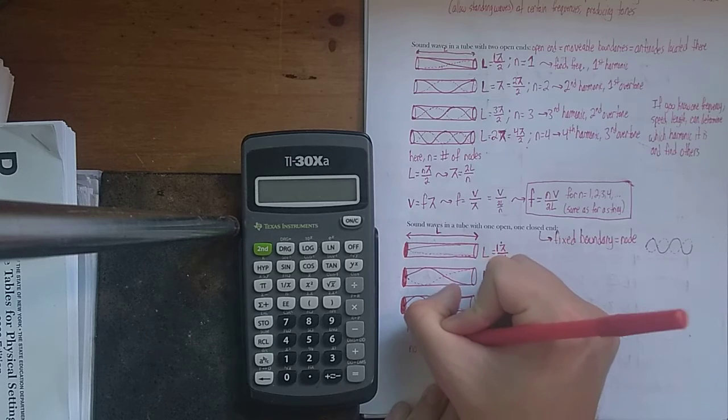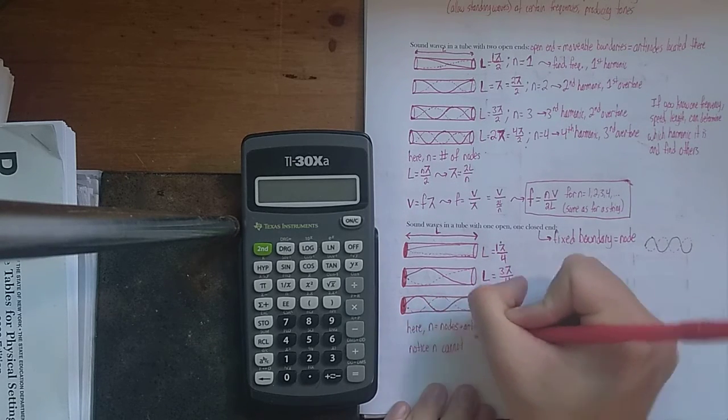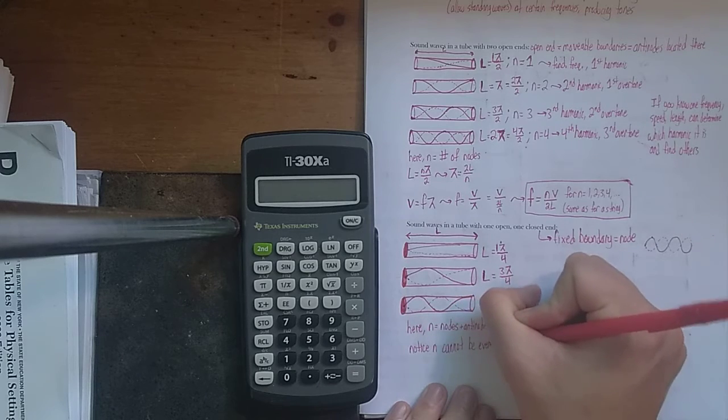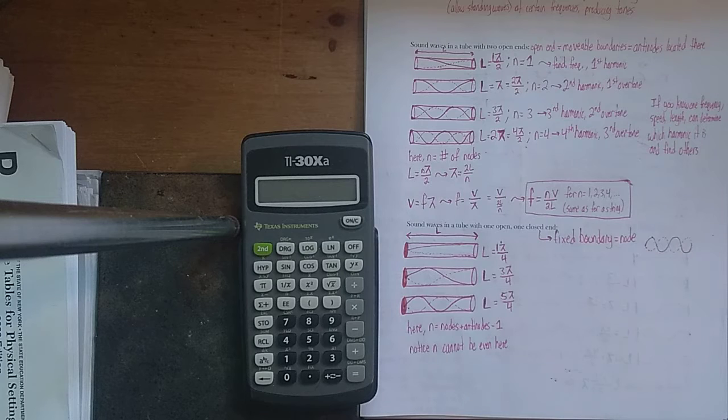So notice n cannot be even here. The reason n can't be even is because that would mean that we're dealing with some sort of multiple of a half wavelength. And half wavelengths would always go from antinodes to antinodes or nodes to nodes. That's not what we have here. We have node to antinode.